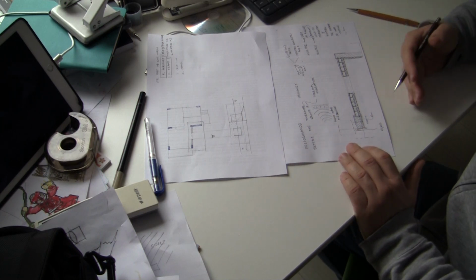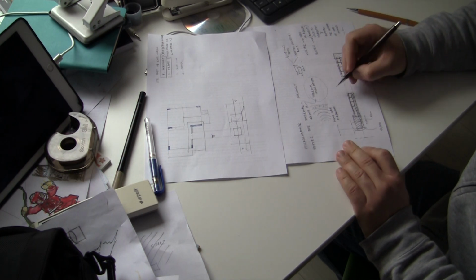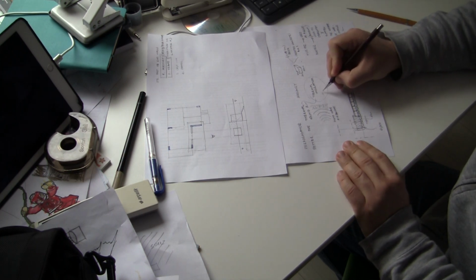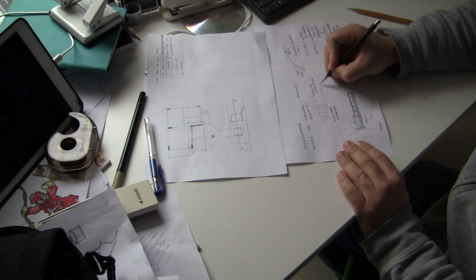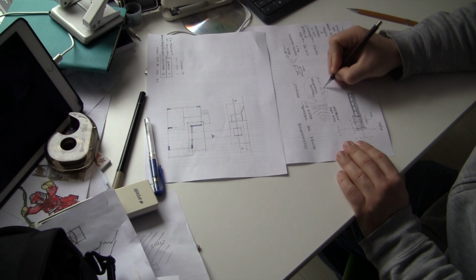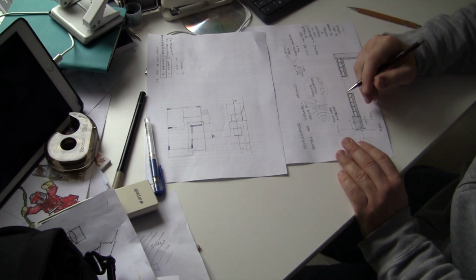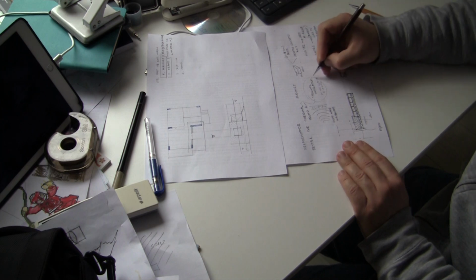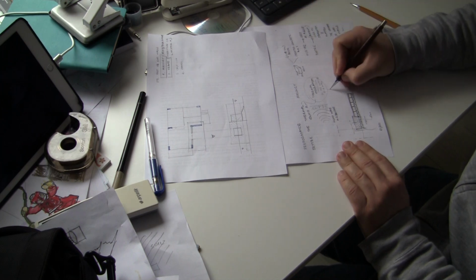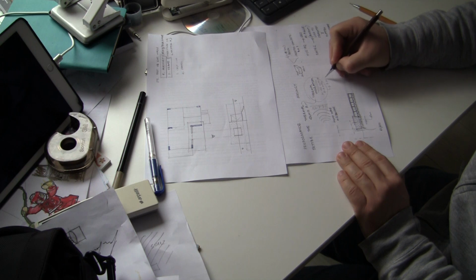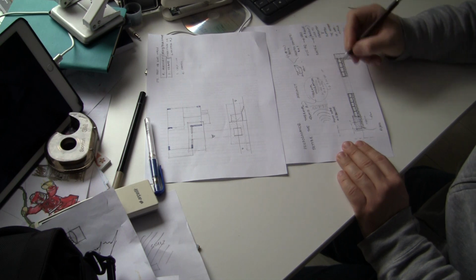And would you like to see a thermal insulation material on the outside of a wall? The answer is of course no, because thermal insulation material, is it a finishing material? No, that's an insulation. So we need to finish it with a finishing material.